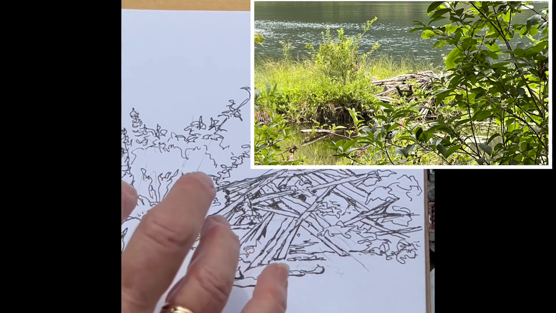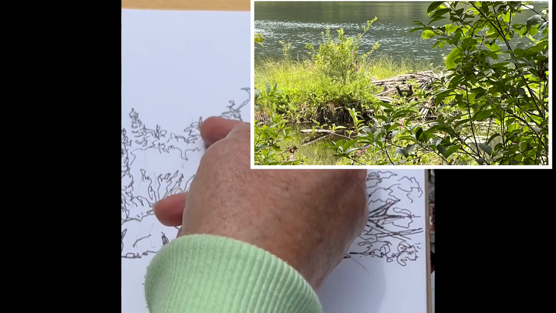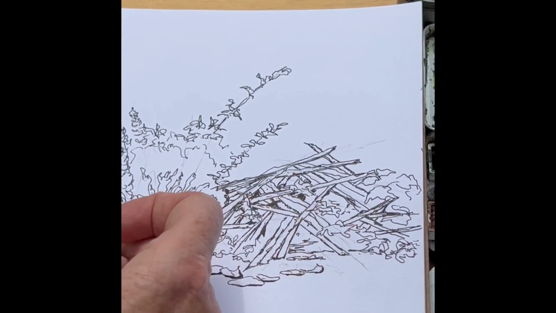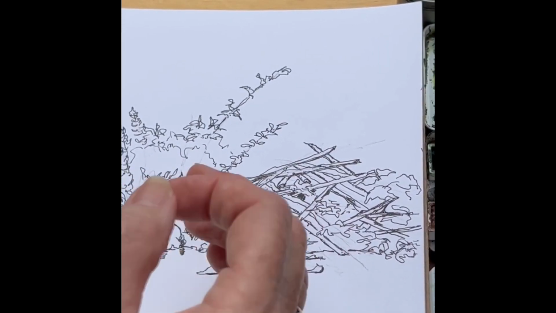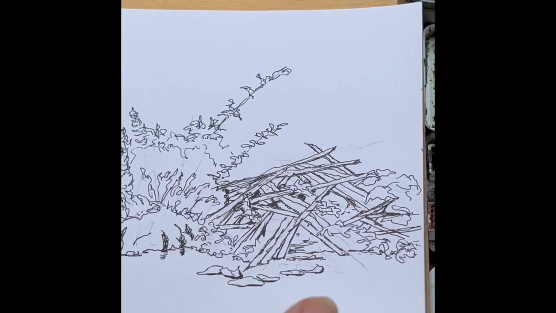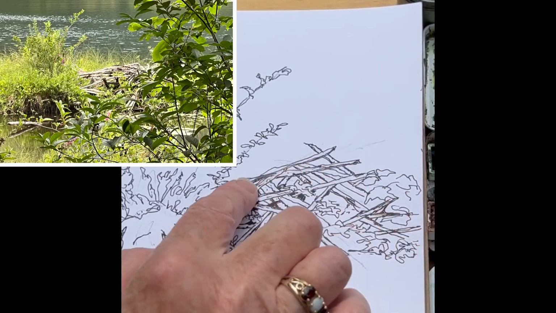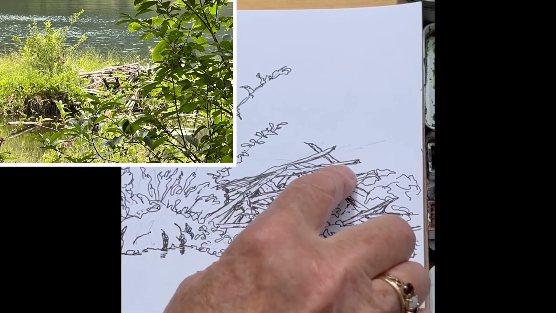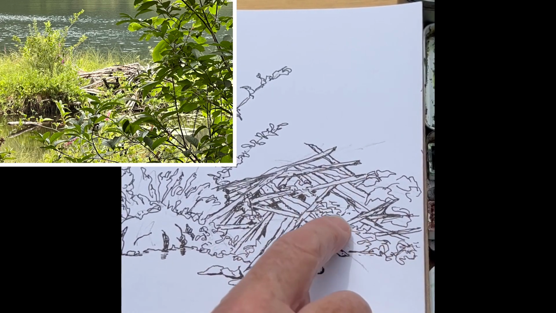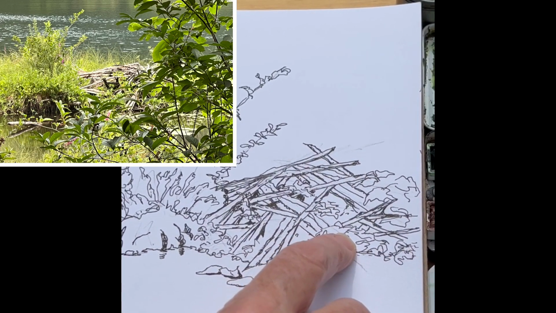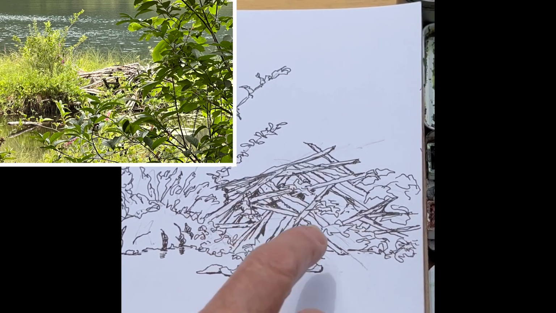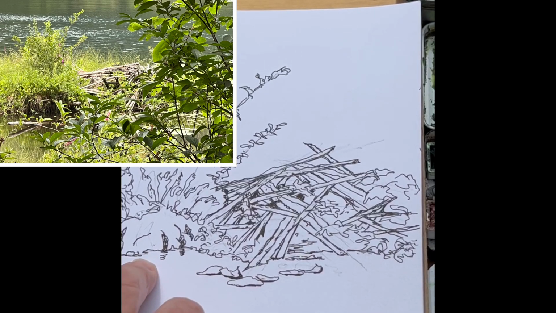So I'm not trying to draw individual plants. I'm looking for the different value changes that happen and the subtle changes that there are in the greens. As well, looking at the logs here, I've also indicated some of them. And now we can't really see the exact foliage that's there, but we can tell that there's bits of foliage. So I've certainly suggested that, and suggested that on the water.